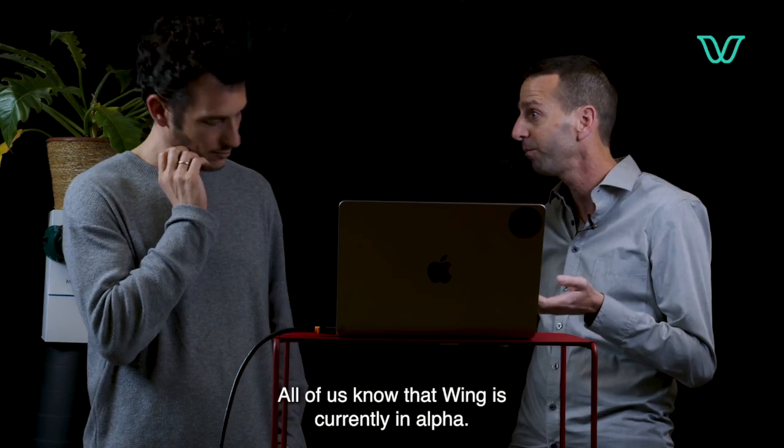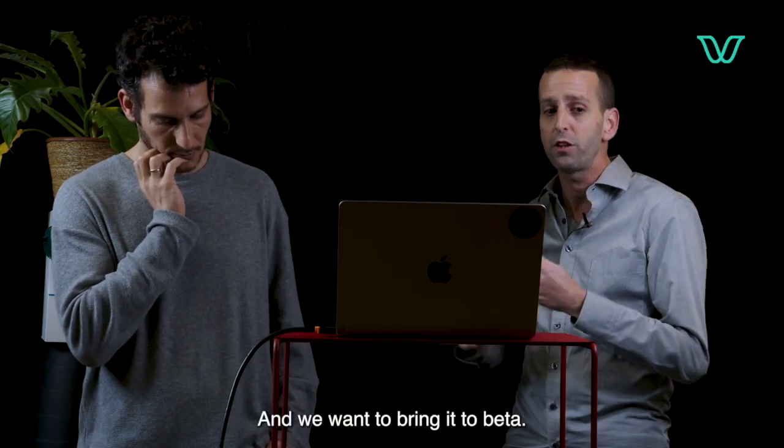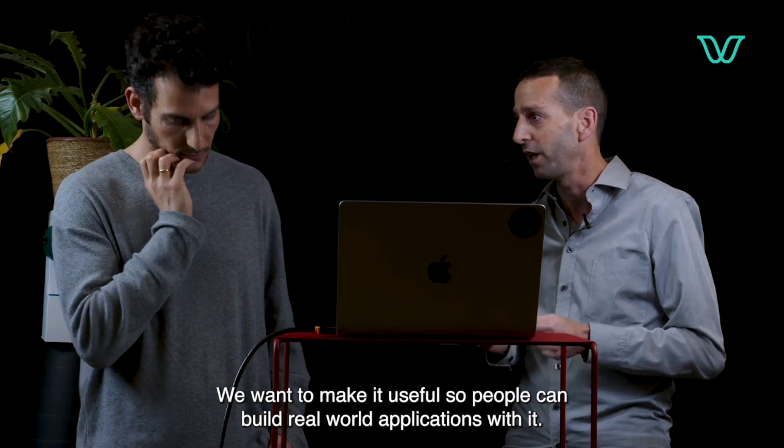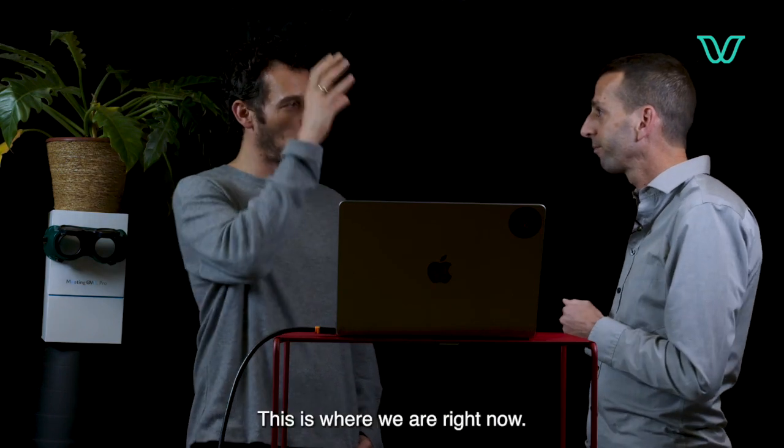Wing is currently in alpha, and we want to bring it to beta. We want to make it useful so people can build real-world applications with it. So let's talk about this alpha versus beta. This is where we are right now.